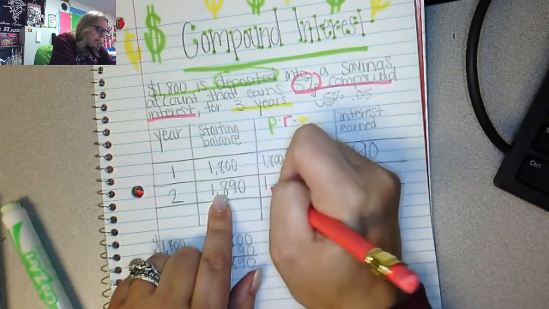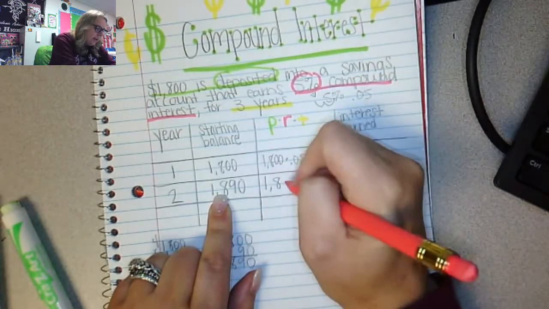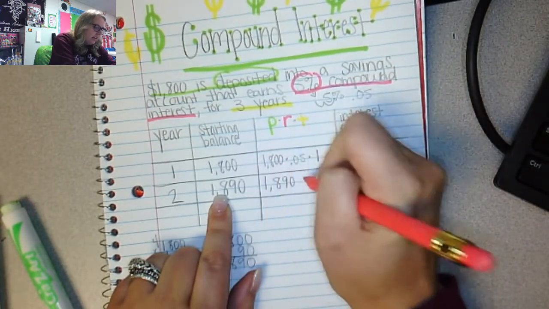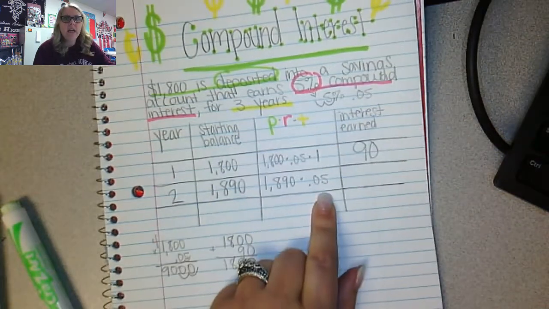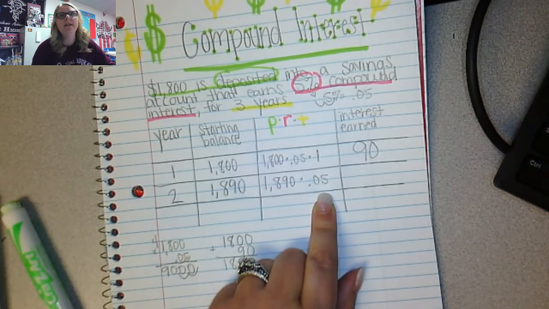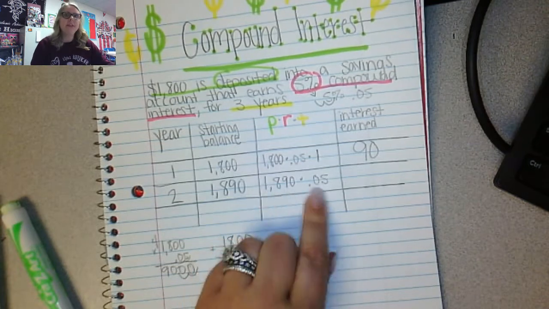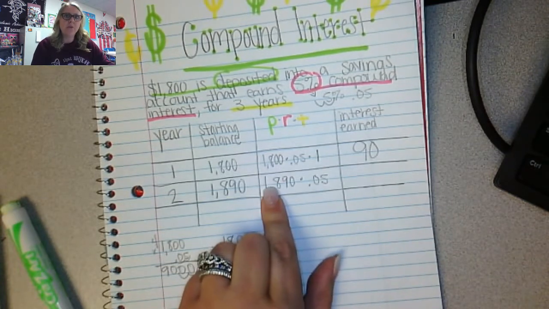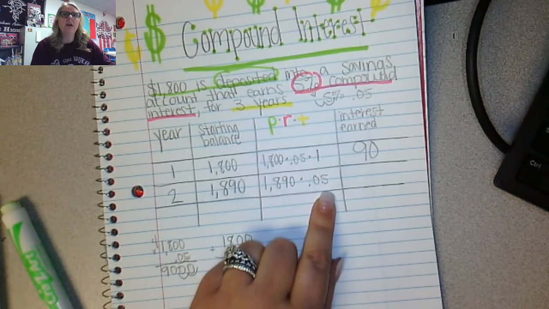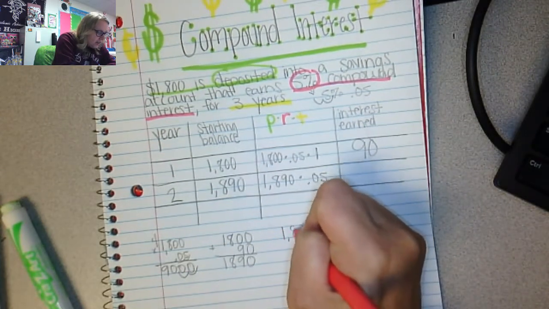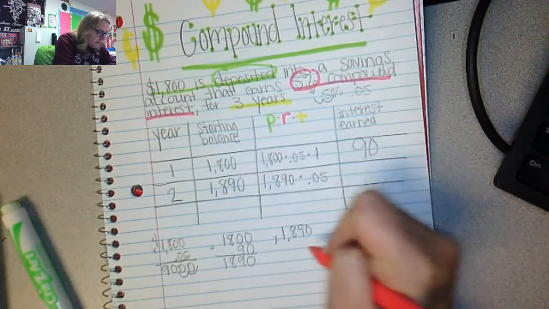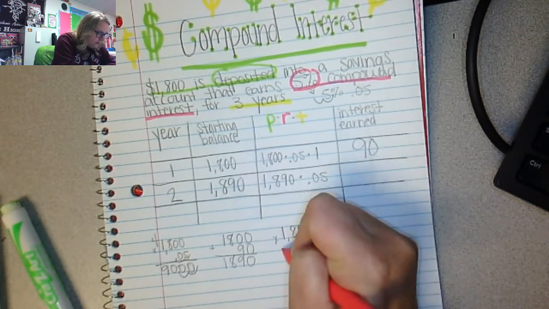So I should be making more money for the second year. So I have 1,890 times decimal 0.5. Now, I can multiply it by 1 because you're doing it 1 year at a time, but we all know 1 times anything is always that number. So I'm just going to multiply these two numbers together, the principal for year 2 and the compound interest rate. So now I'm going to go 1,890 times decimal 0.5.